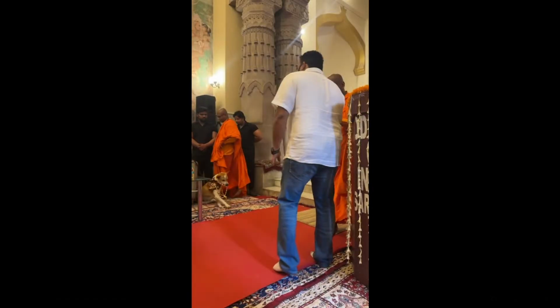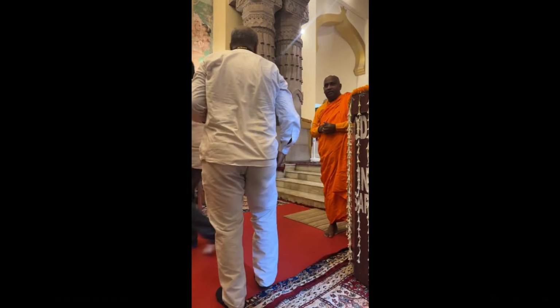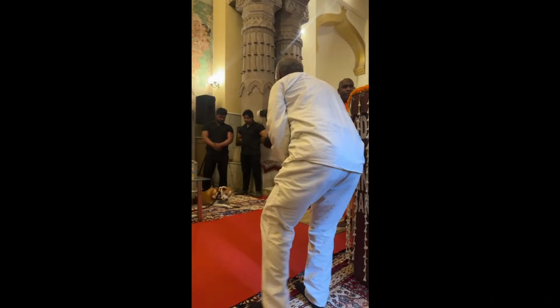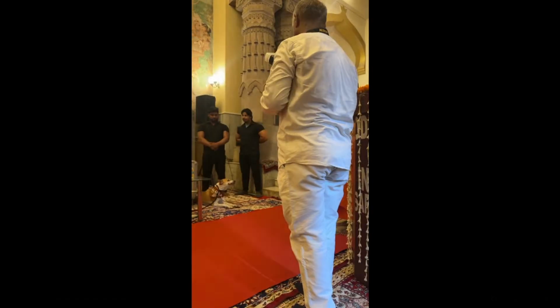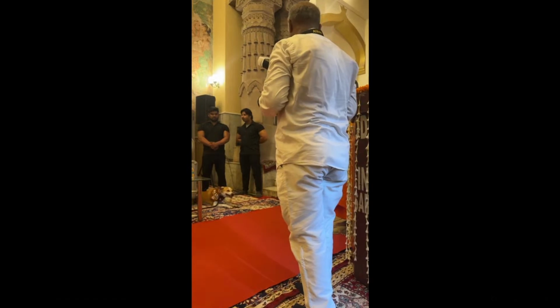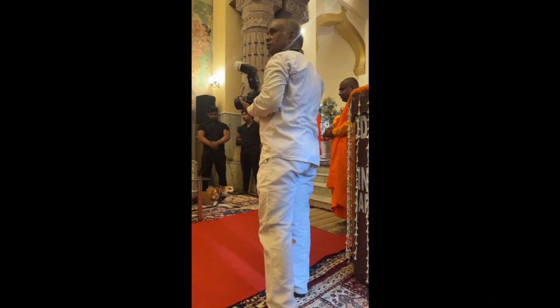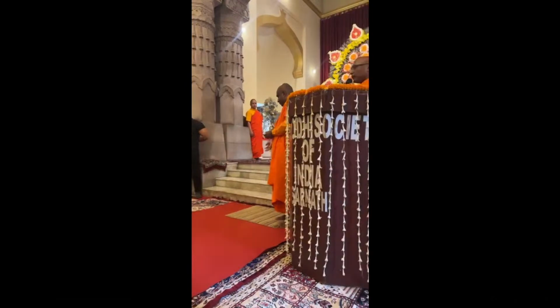Now I invite the monks of Sarana from different temples to welcome Bhikkhu Paññākāra by offering kata, sending up for monks.